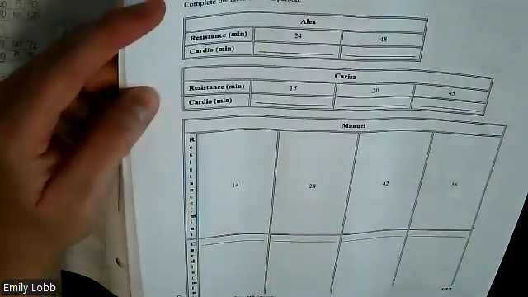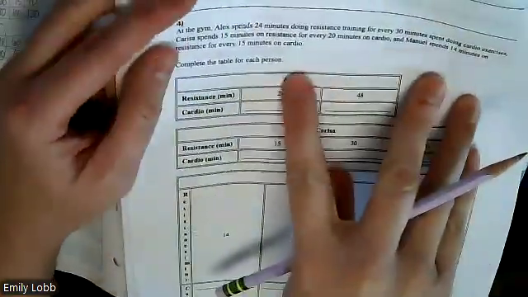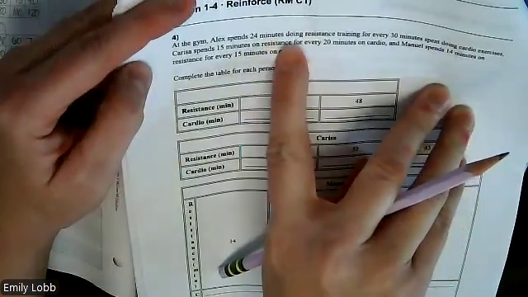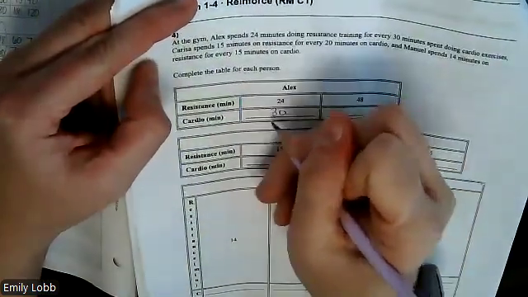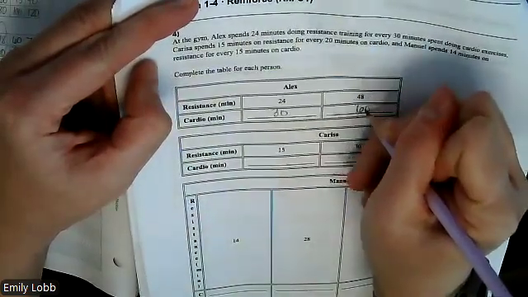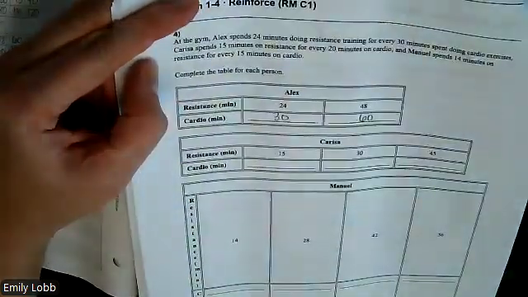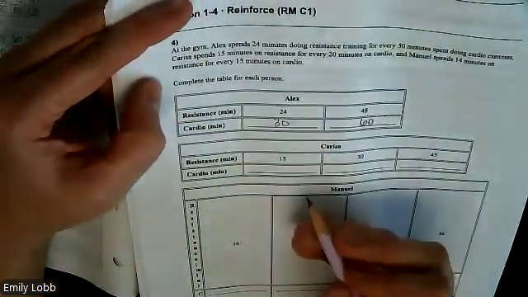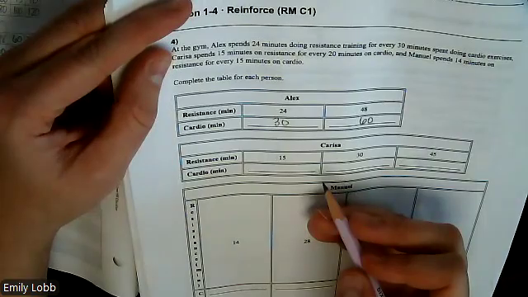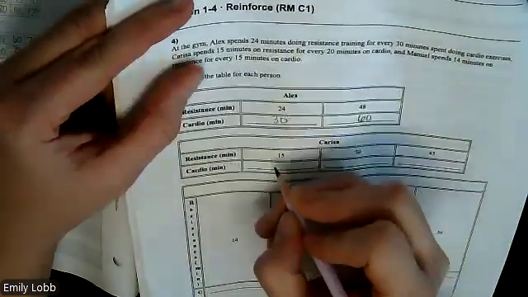Now, completing these tables, Alex spends 24 minutes doing resistance for every 30 minutes of cardio. So as these go up by 30, these go up by 24. And then Carissa is, for every 15 minutes of resistance, 20 minutes on cardio.